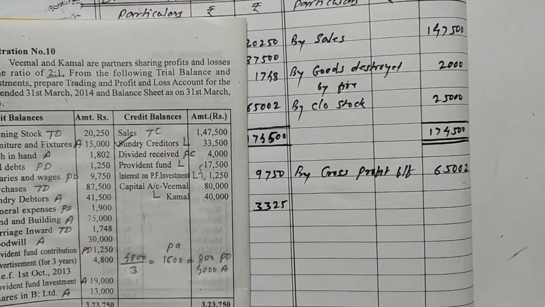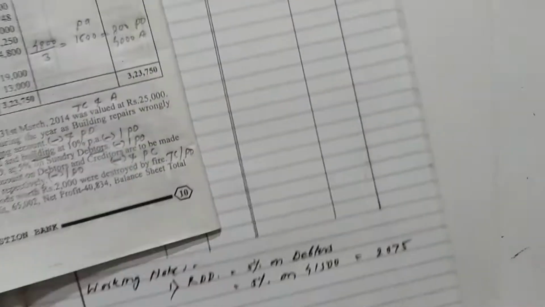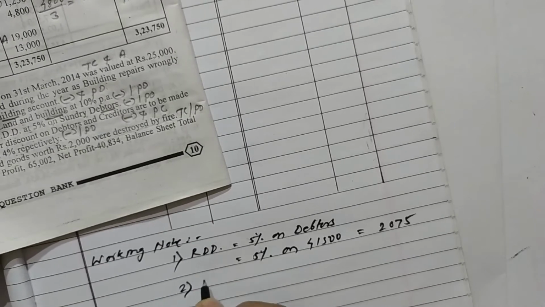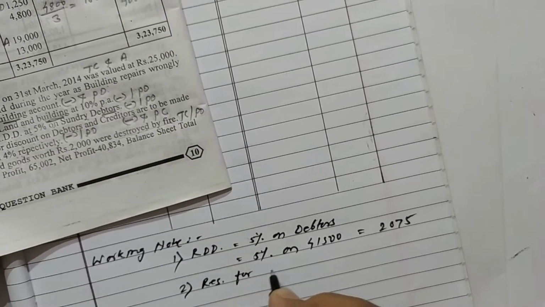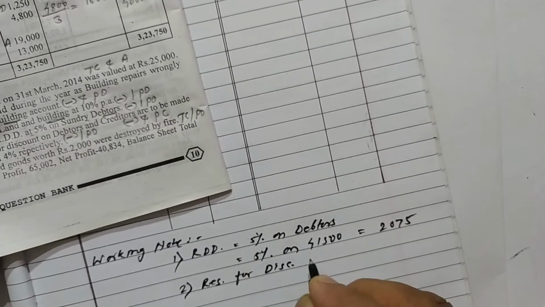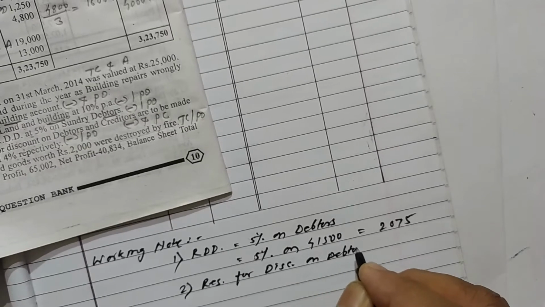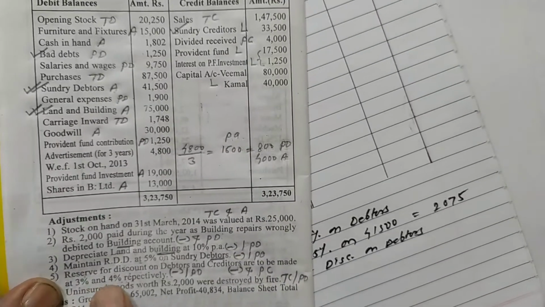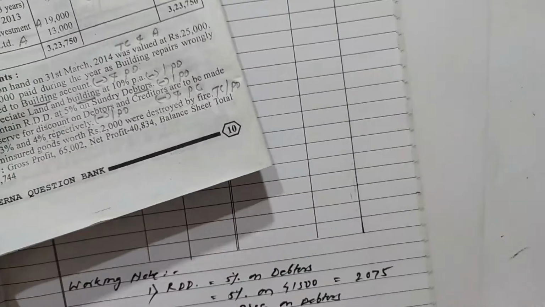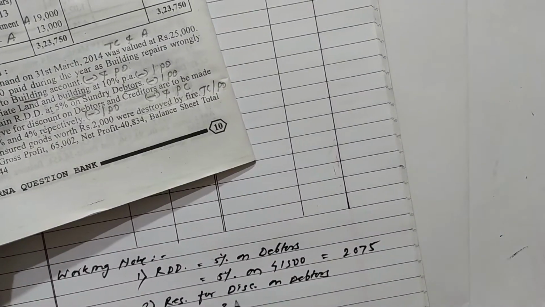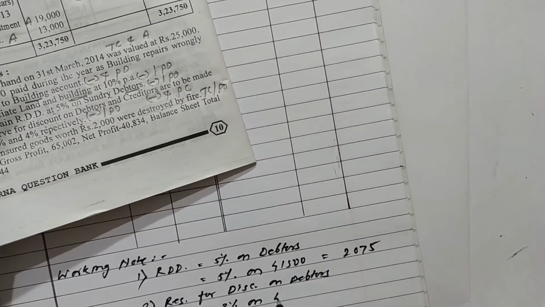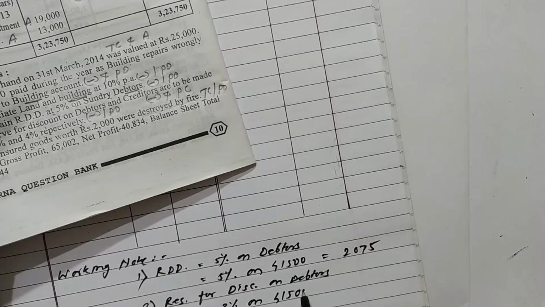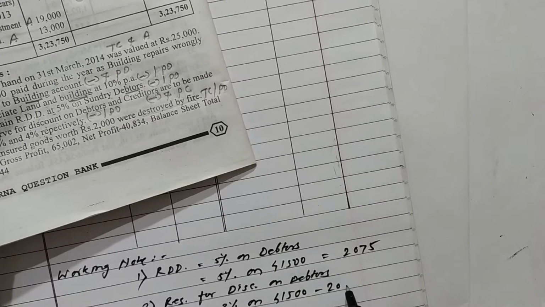Okay, again we have to find out the reserve for discount on creditors. Second adjustment: reserve for discount on the debtors. It's 3% on debtors. 3% on 41,500. From this one we have to subtract RDD.